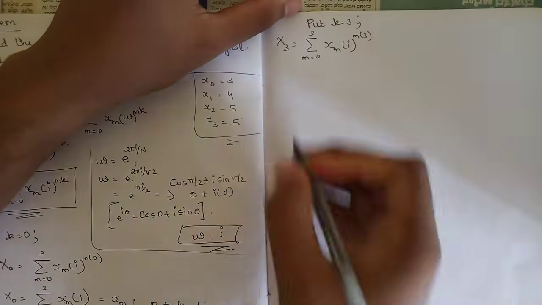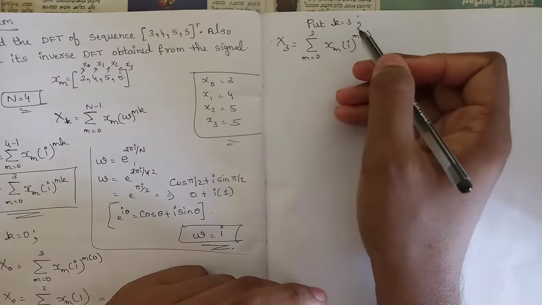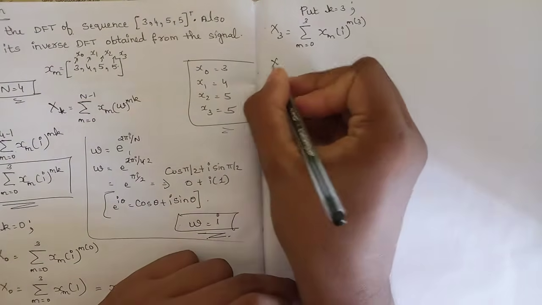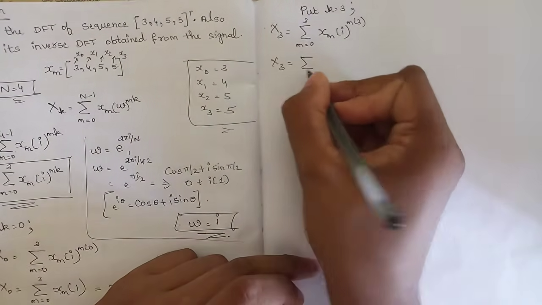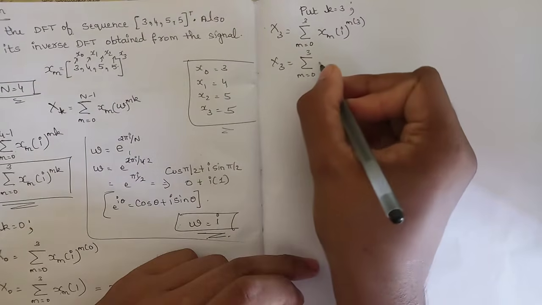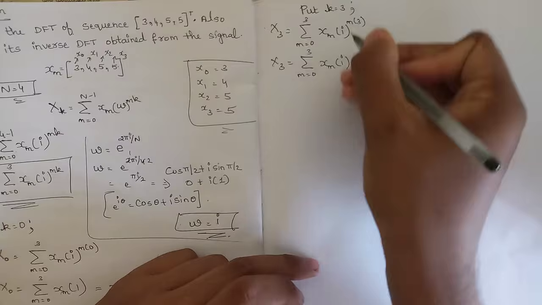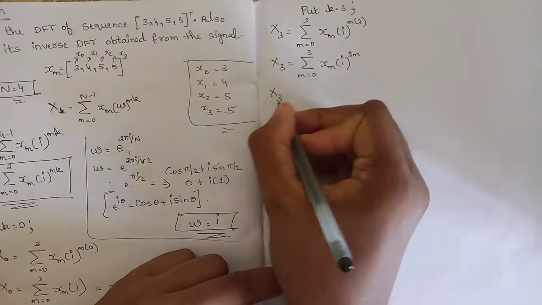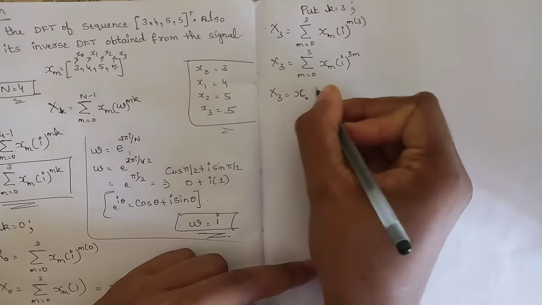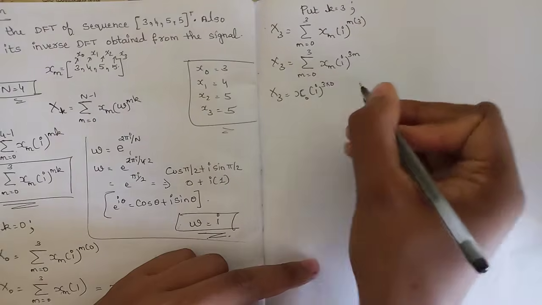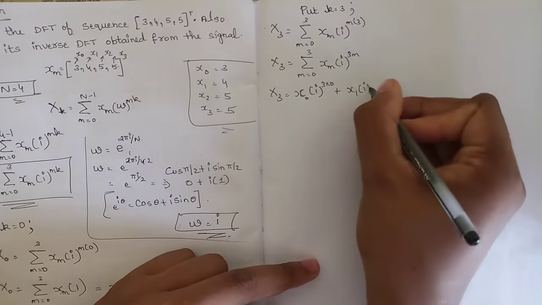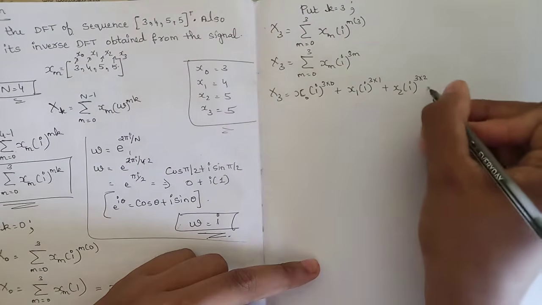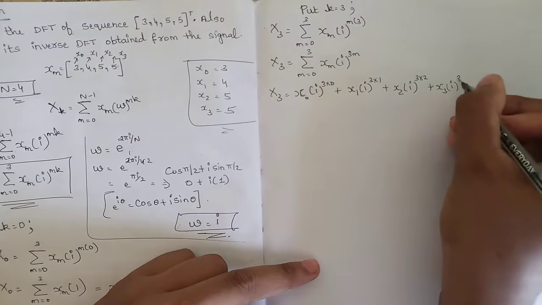I've skipped k is equal to 2, after this I'm going to do it. x3 is equal to summation n is equal to 0 to 3 of xn into I to the power 3n. So the same thing again, remove the summation: first value is n is equal to 0, I to the power 3 into 0, plus x1 I to the power 3 into 1, plus x2 I to the power 3 into 2, plus x3 I to the power 3 into 3.